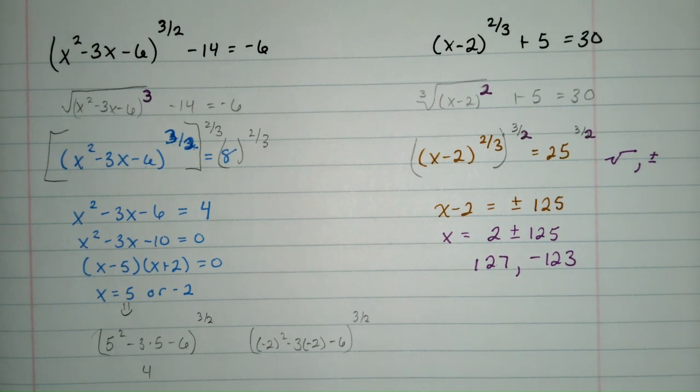So really utilize inverse powers to help you isolate things, but also make sure you double check all your answers for extraneous roots, and pay attention to when you need to do plus minus versus when you don't.